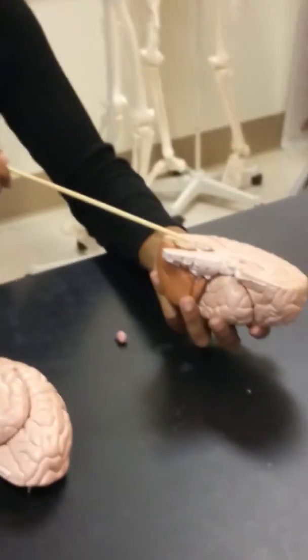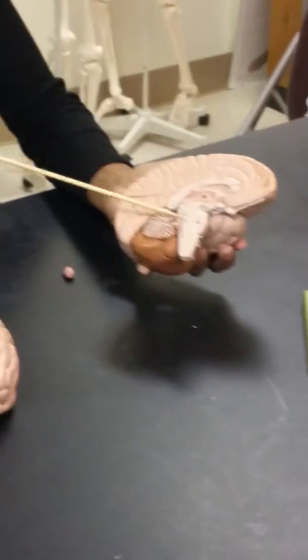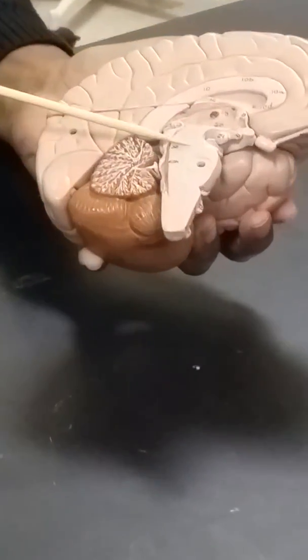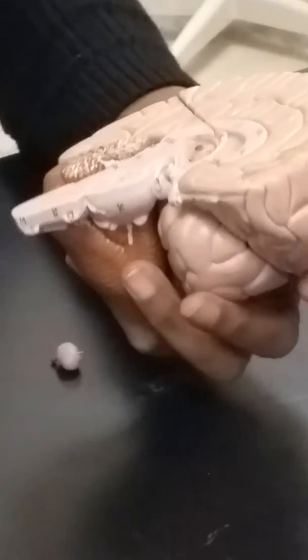What was this one again? Artery. Good. What is this called? The midbrain. The pons and the medulla oblongata.